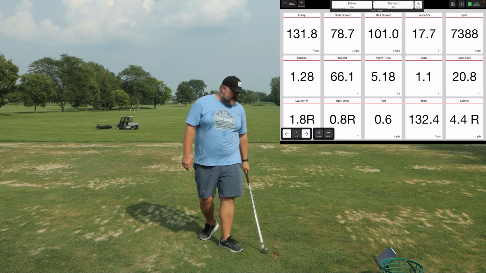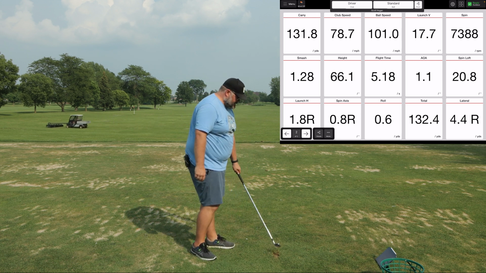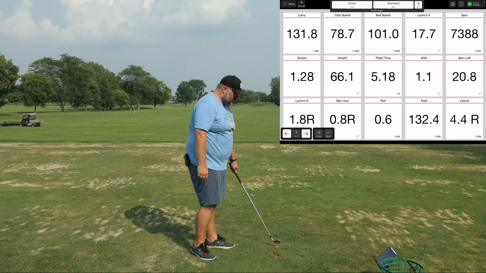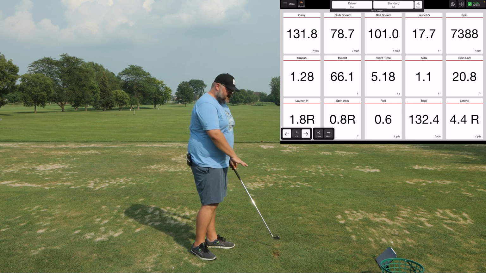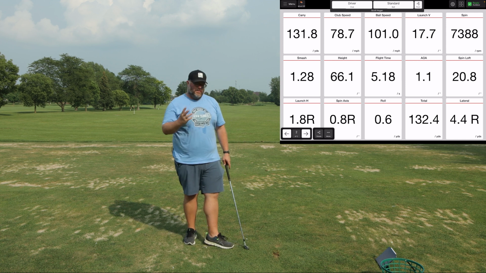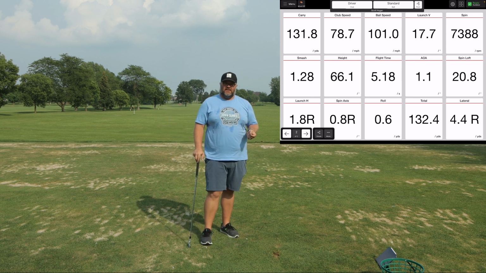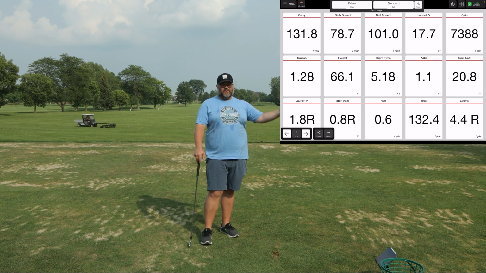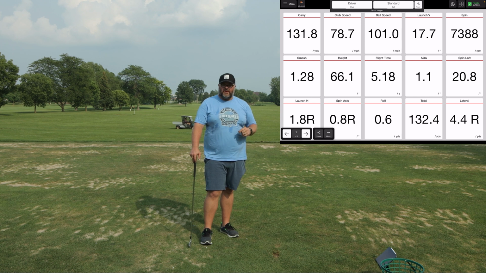So what that tells me is that I came in, okay, and I was able to get that face somewhat square, but it was still a little bit open, okay? So it's a simple thing. We can start checking where the face is at based on where the ball is starting. If we understand that club face angle has its biggest influence on the starting direction of the ball, we have a starting direction number that's going to match up pretty well.